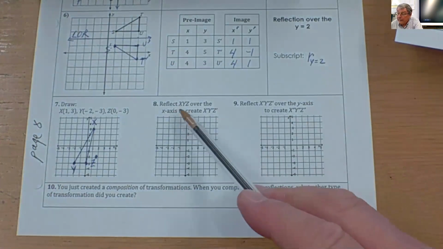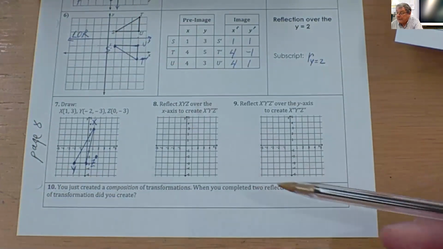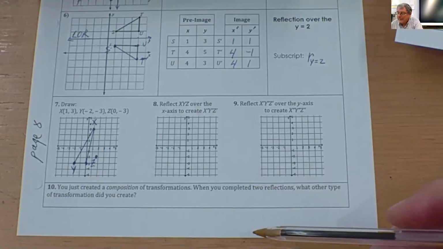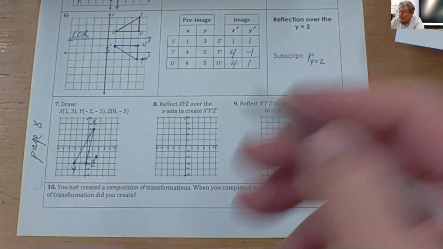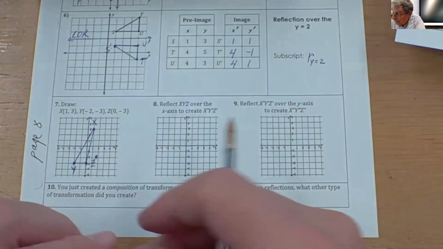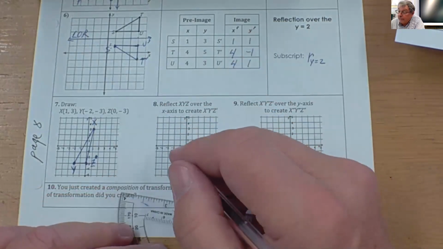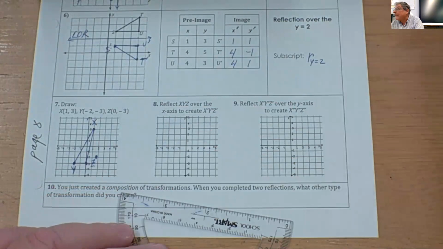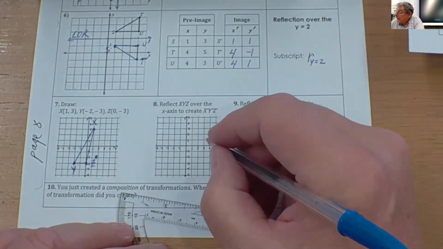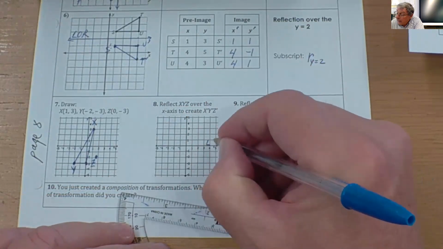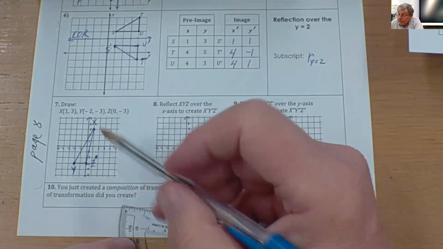Now it says reflect X, Y, Z, which we have right here, over the X-axis. Okay, well, if we're doing it over the X-axis, this is our LOR right here. The X-axis, this will be our LOR, always labeled.